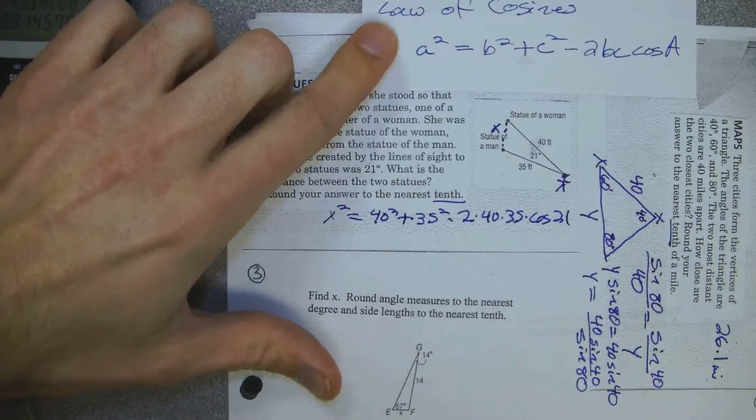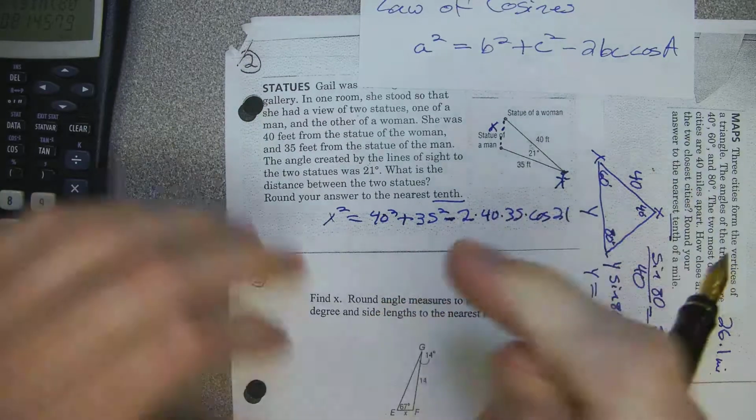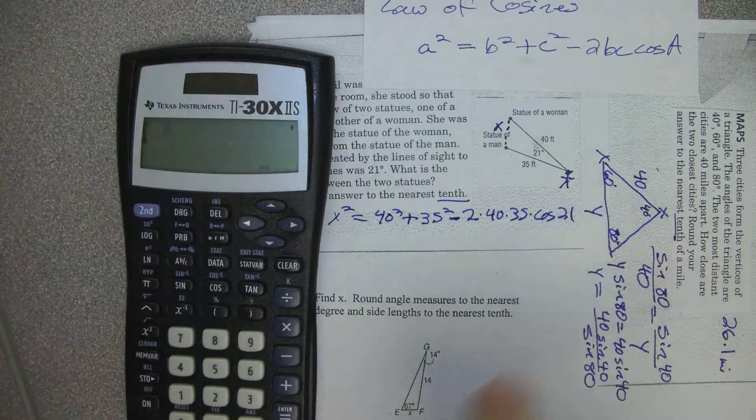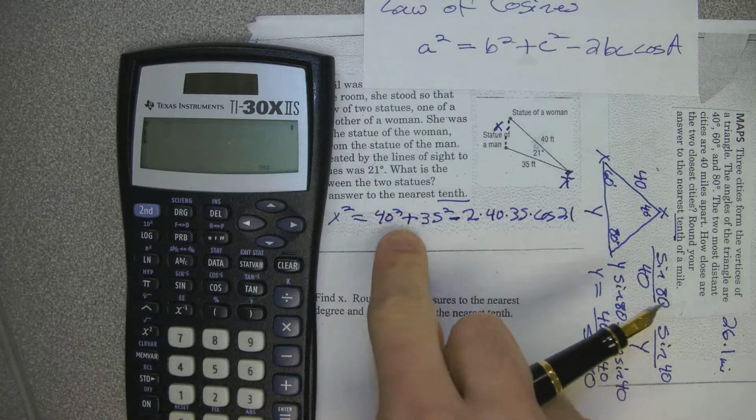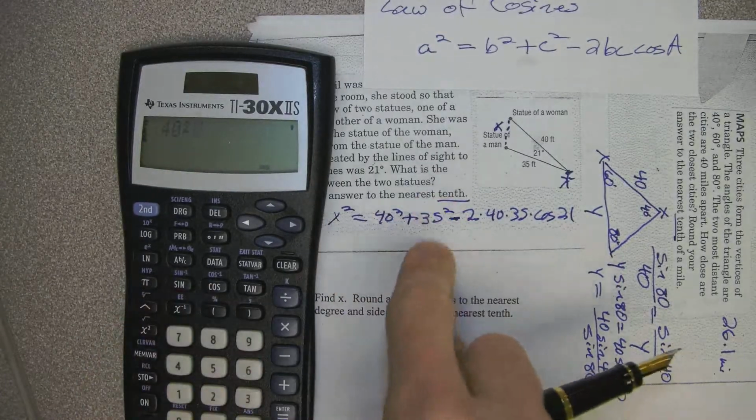So in this case, the law of cosine, while kind of lengthy, isn't all that bad, because all we're going to end up doing is putting it in our calculator. All right, so let's do that. So I'm going to type it in exactly as I see it. 40 squared plus 35 squared.